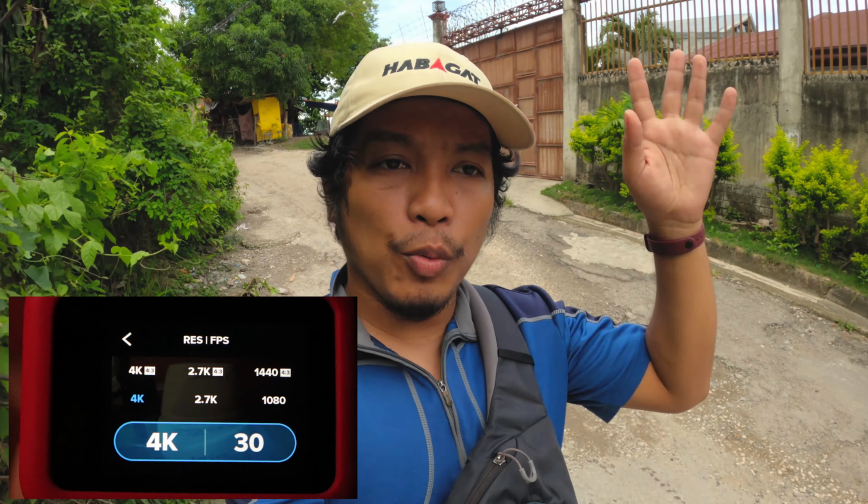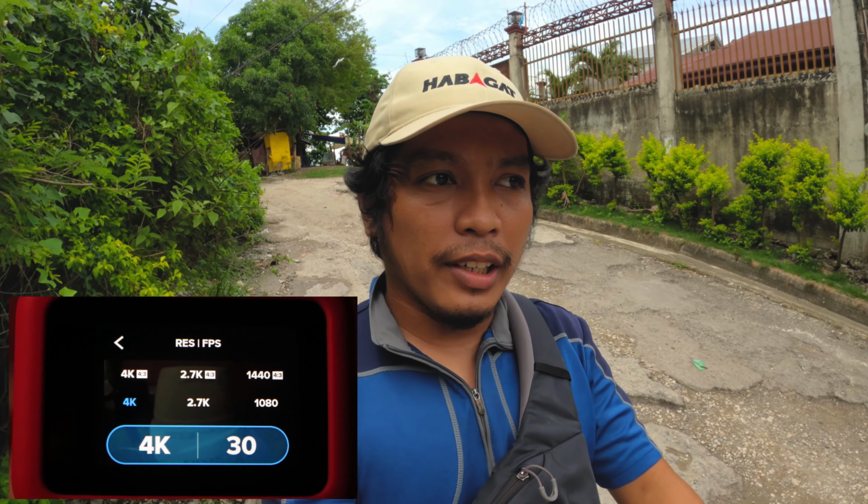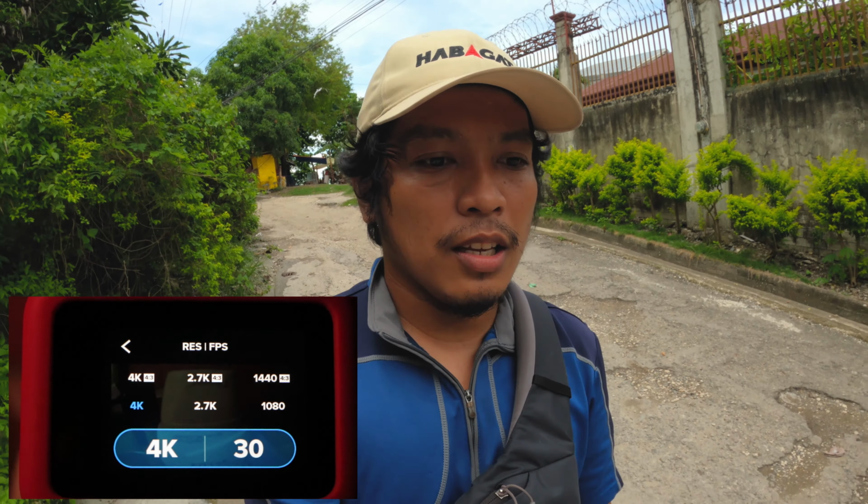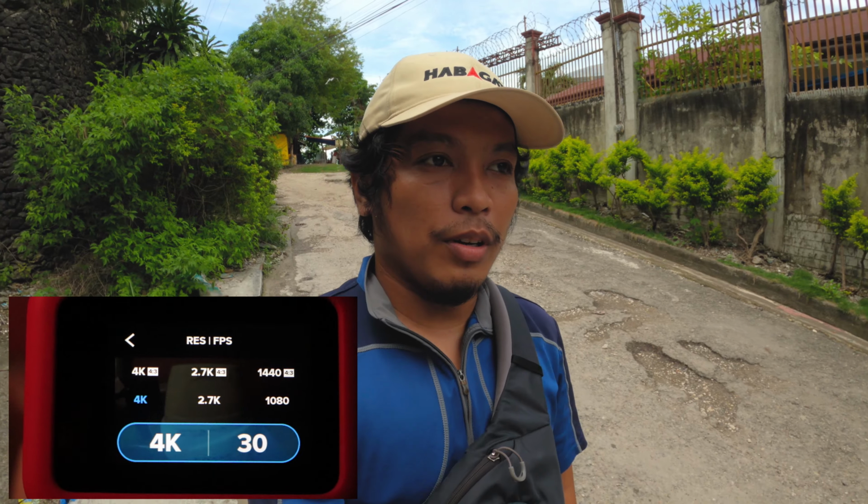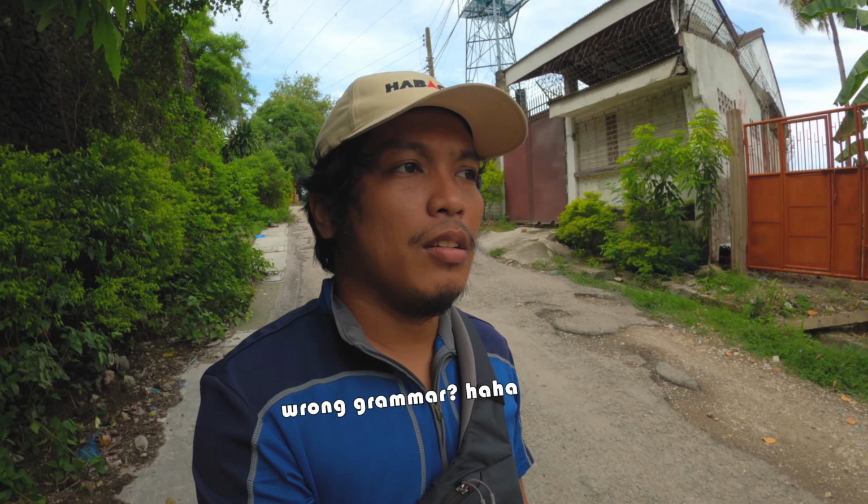The upper one with the 4K 4:3 resolution is different from the lower one. They have a difference in the aspect ratio. That's their only difference, along with the recording file size that they take up in your memory cards.